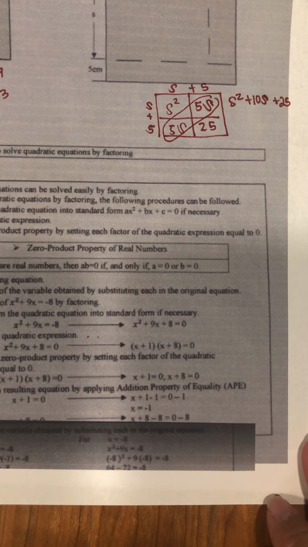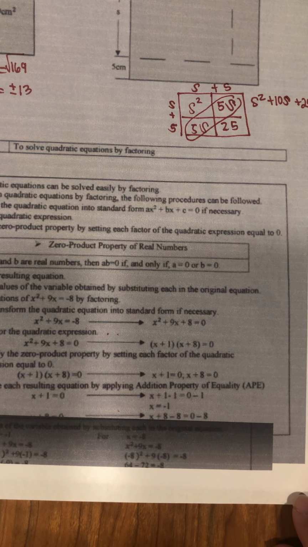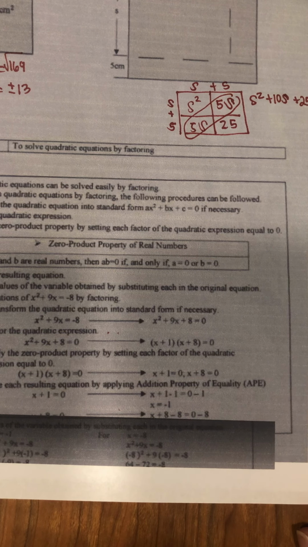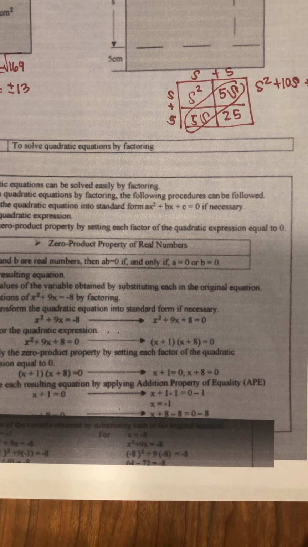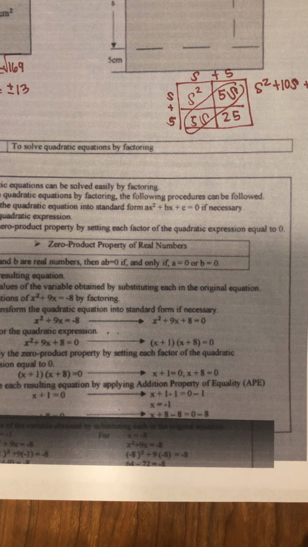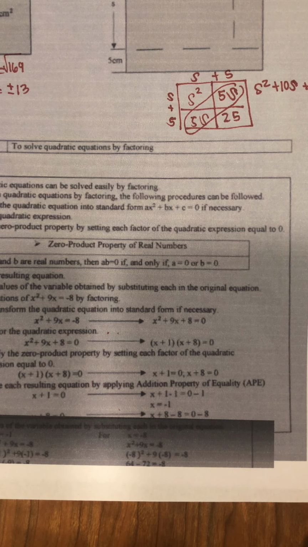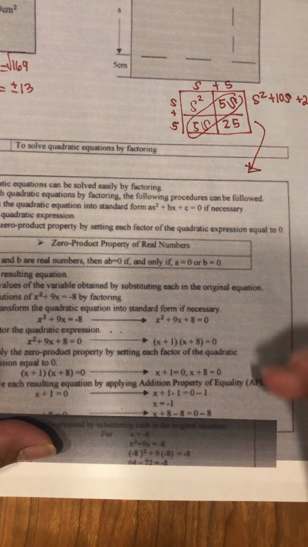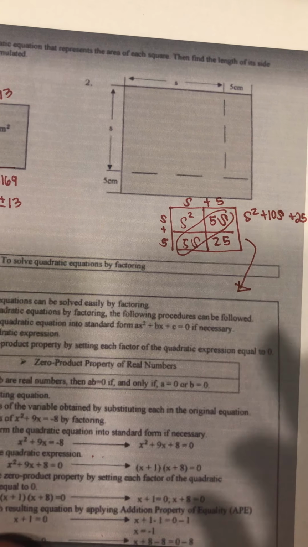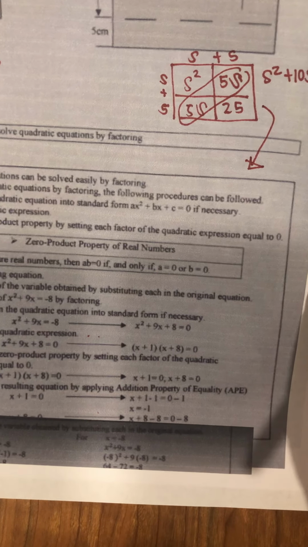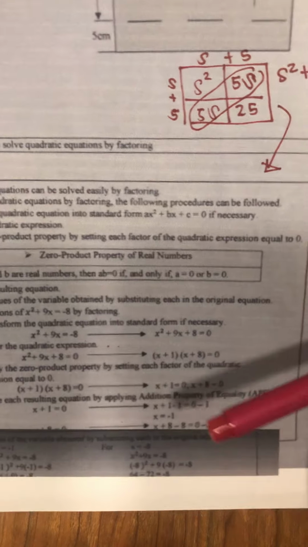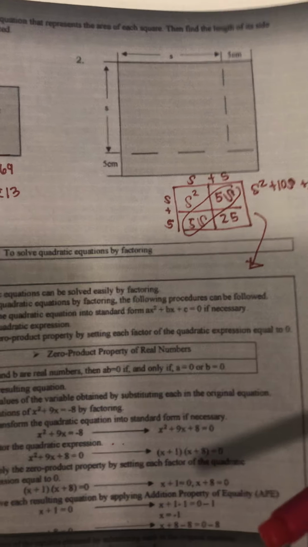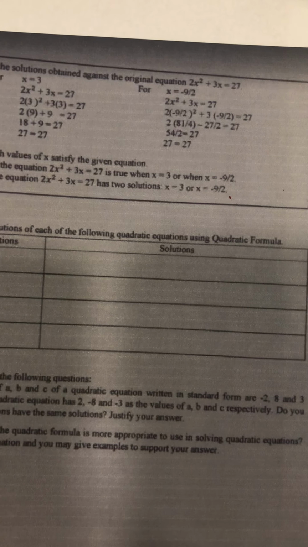All right, so now here, we are going to do the zero product property of real numbers. Let's see what this is. Transform the quadratic equation into standard form, then factor the quadratic expression. This is actually an intro to your module number 3. We will get back to the solution to this problem after I teach you how to do this. You do have to check your work. Okay, so let's look at this equation right here.